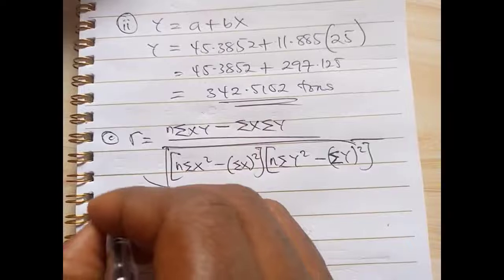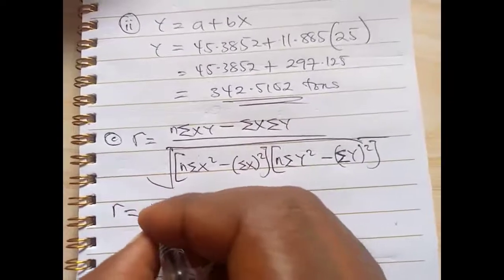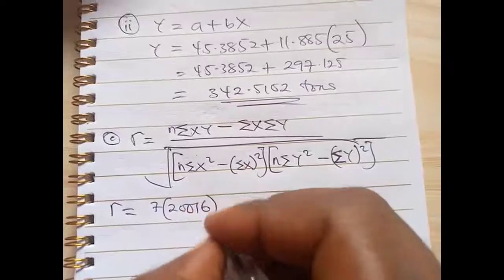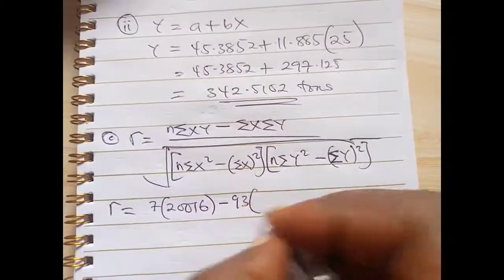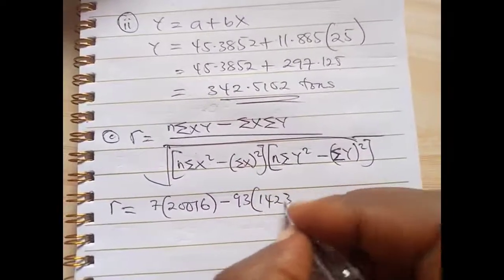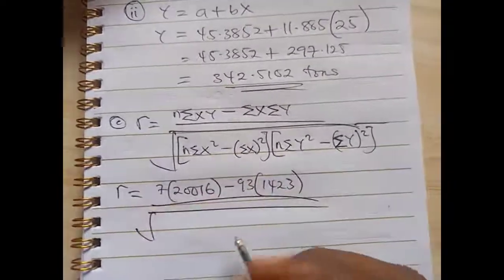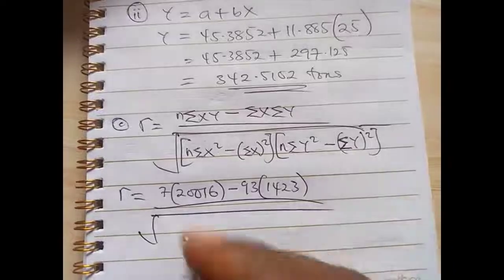So we have that r is equal to 7 times 20016 minus 93 into 1423. This area is still the same thing that we've done. The only thing is that we're now adding this other part to it.